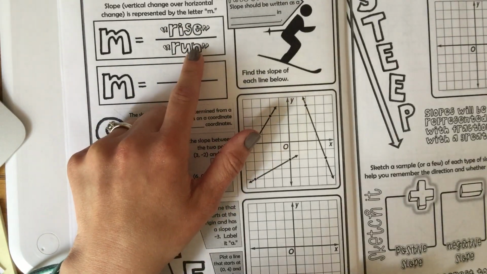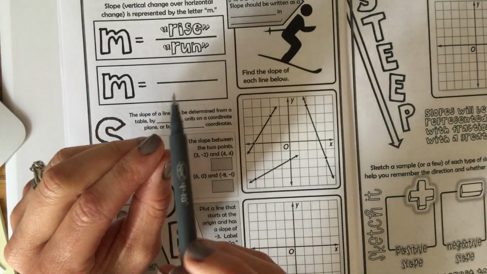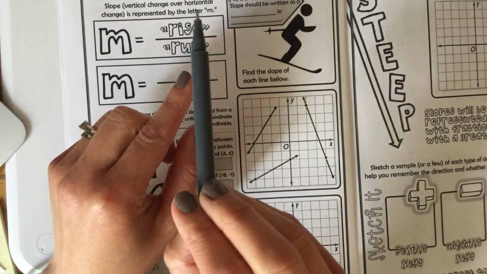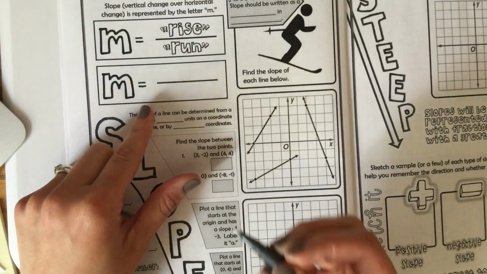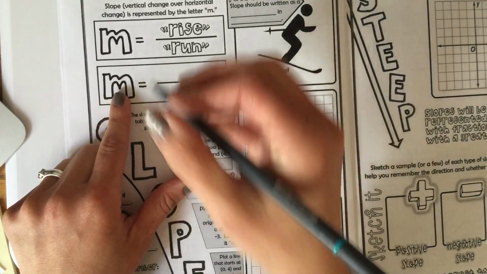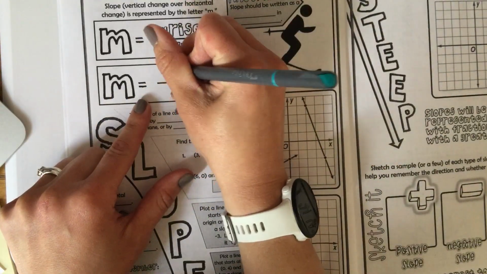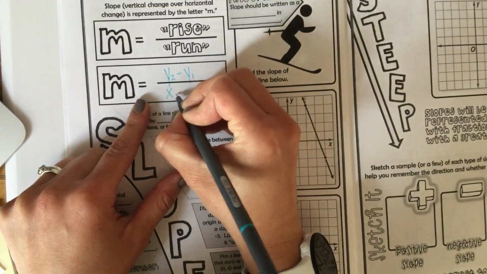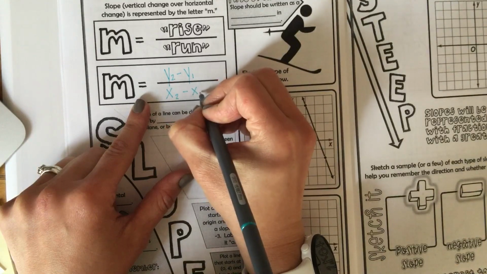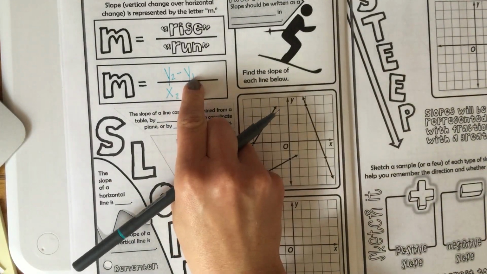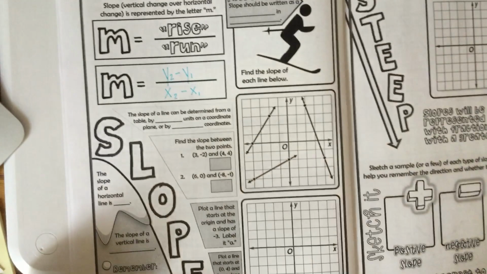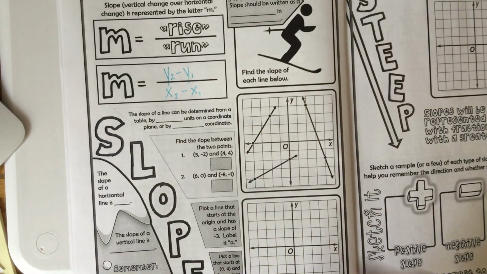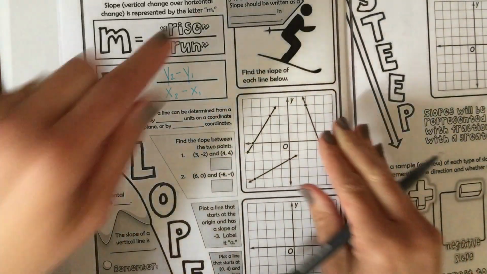If anyone's in construction or anything, the pitch of a roof or stairs are in this. It's like how much does it go up for how much does it go over. And so there's a slope formula, and we'll talk about this. It is y sub 2 minus y sub 1 over x sub 2 minus x sub 1. This sub 2, sub 1, they aren't exponents, and they are not numbers that you're going to multiply. They just tell us which x it is and which y it is. And I'll show how that looks later.